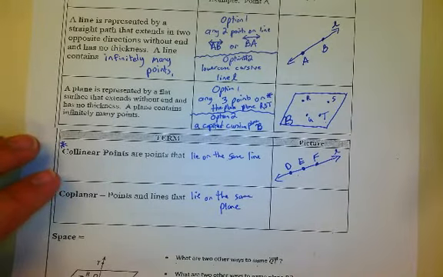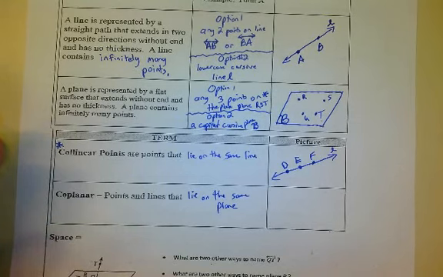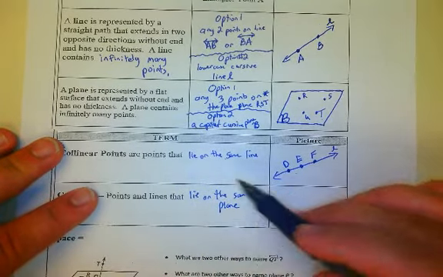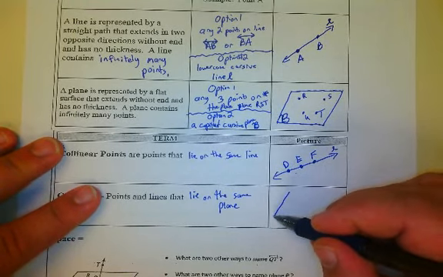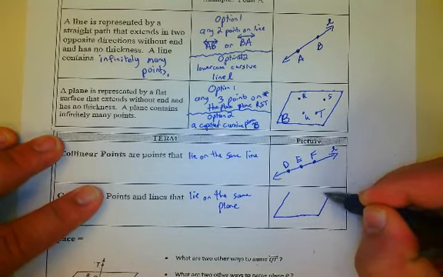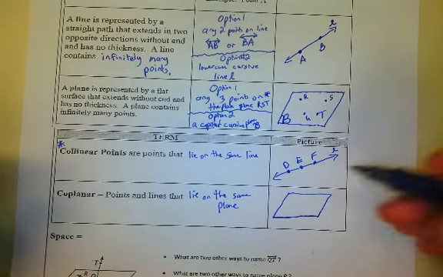Wow, that was unexpected. Okay, so this is not just points. It's points and lines that lie on the same plane. And it's not just points and lines. It's points and lines and rays and angles and polygons and circles. All of those things can be coplanar.